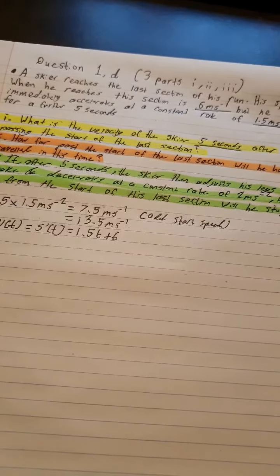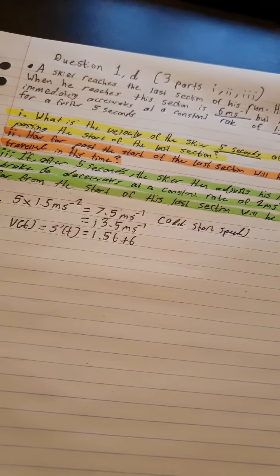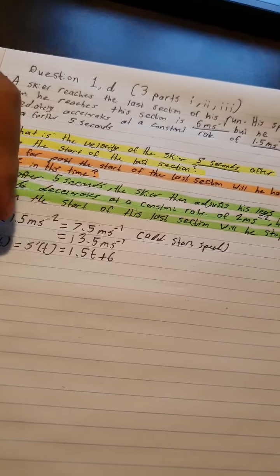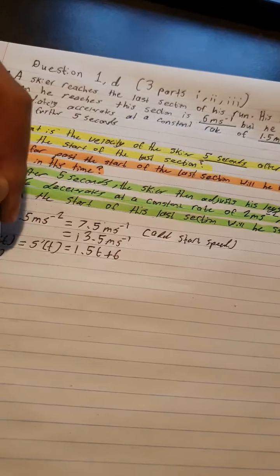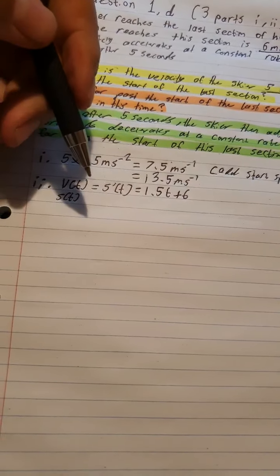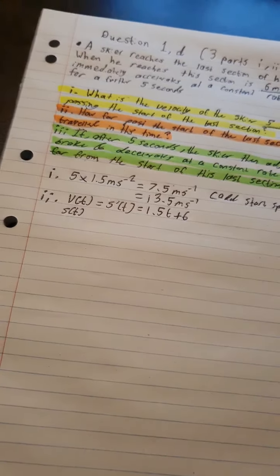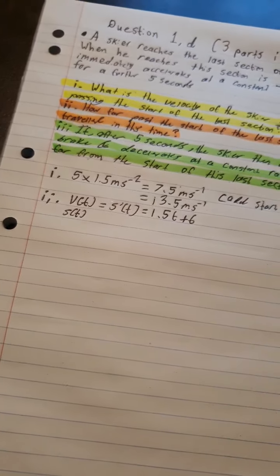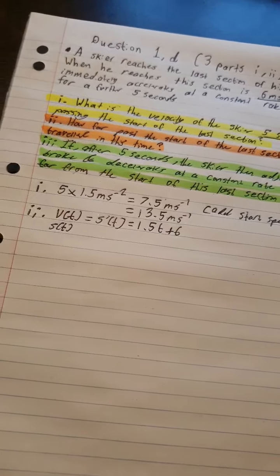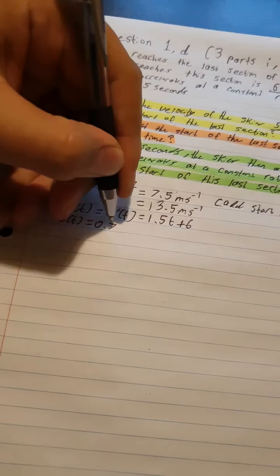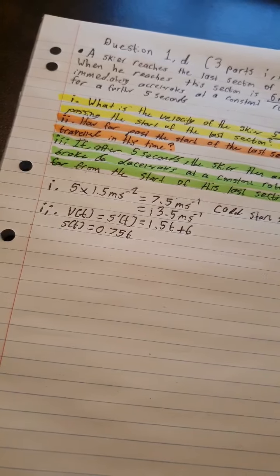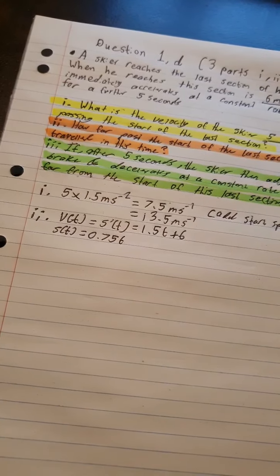And S of t is basically displacement, v of t is velocity, and the rate of change of displacement is velocity, and the rate of change of velocity is acceleration, but we're just going to get to that now. So S of t equals 0.75t squared plus 6t plus 0.